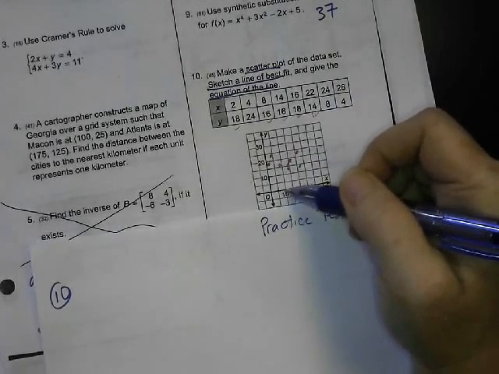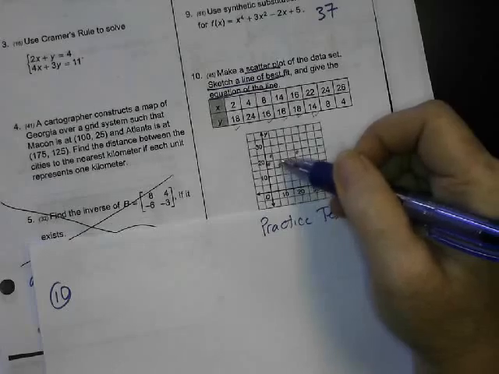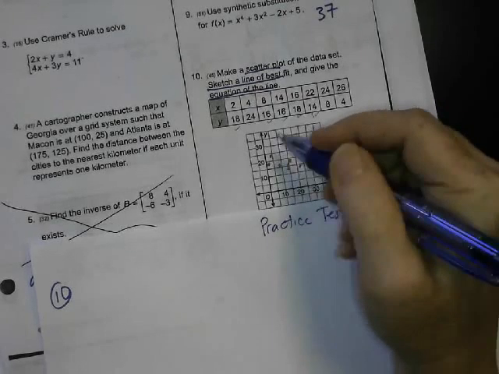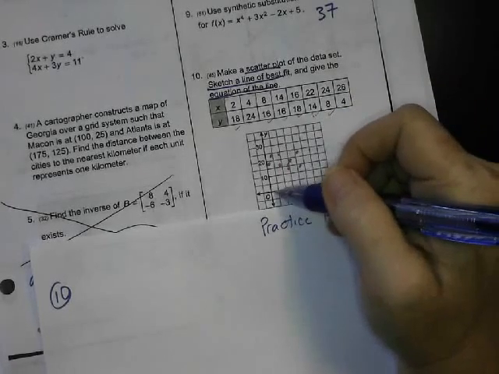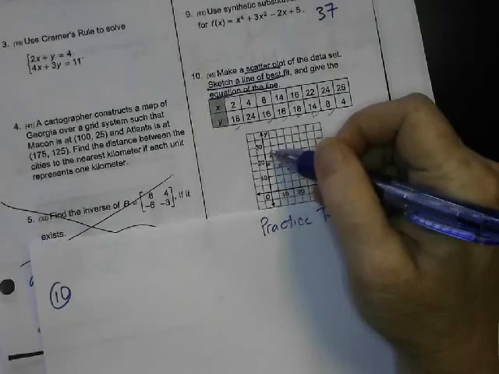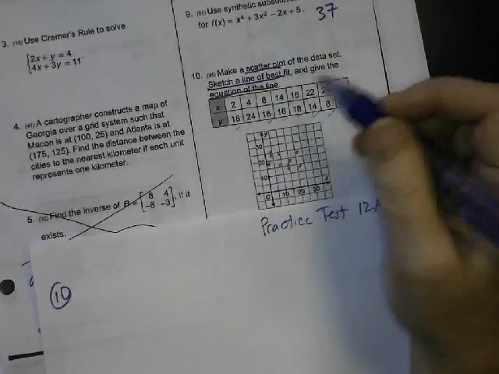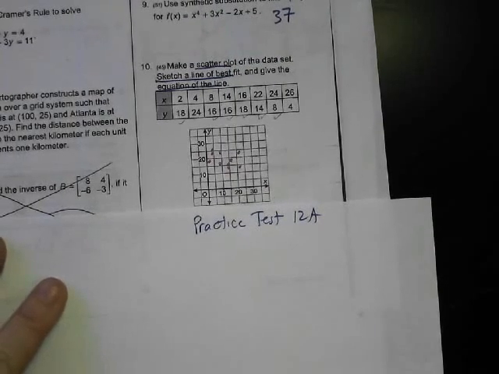So there's 5, there's 10, so 8 would be kind of over here, and 24 would be right in here. And then 4 and 26. Okay, so I would probably guesstimate that this thing is going to kind of go downhill.